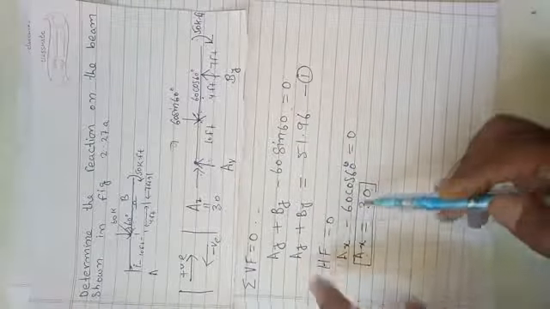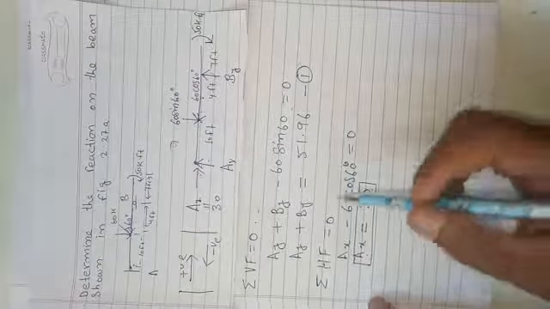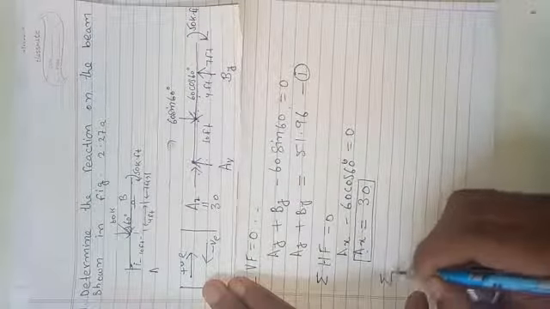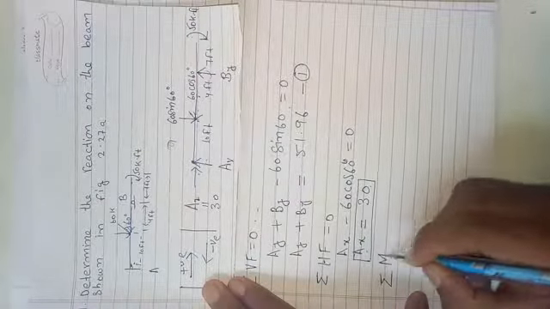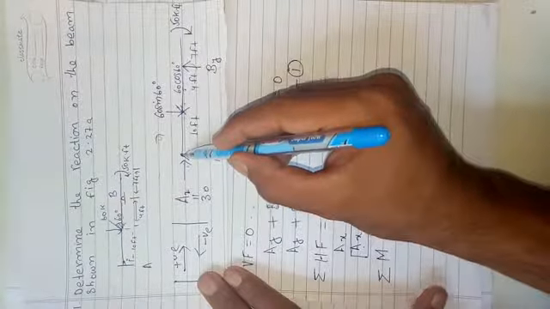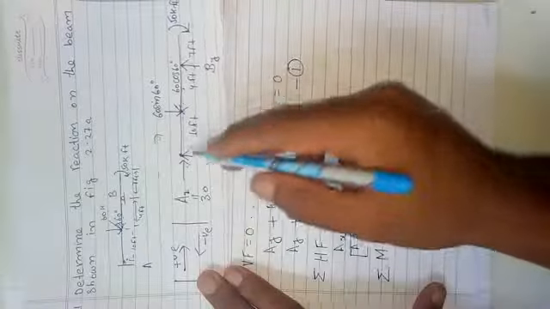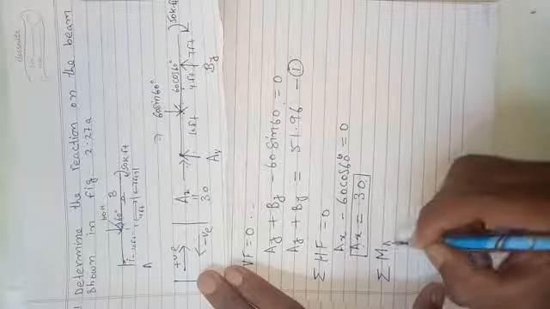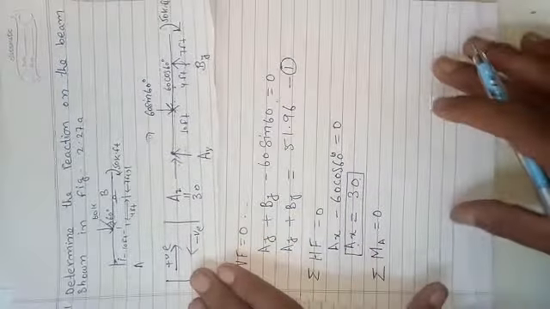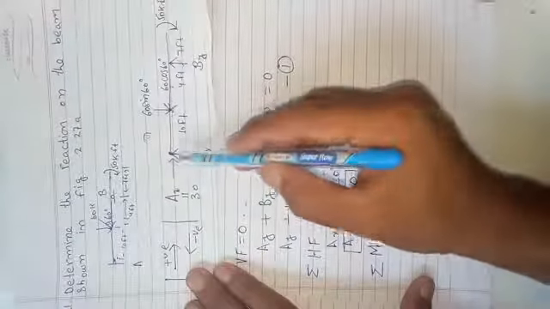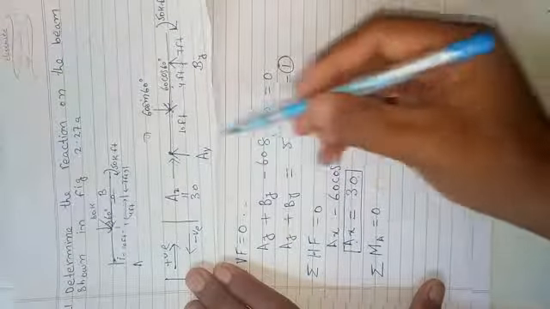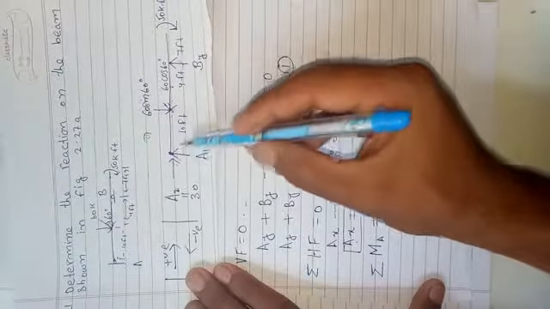Now you have to use another equation. What is our other equation? It says summation of moments must be 0. So we take moments at this point. We will say summation of moments at point A equals 0. Summation of moments is 0 at every point, and we will take this point. Now you all know what a moment is. Moment is force into distance.